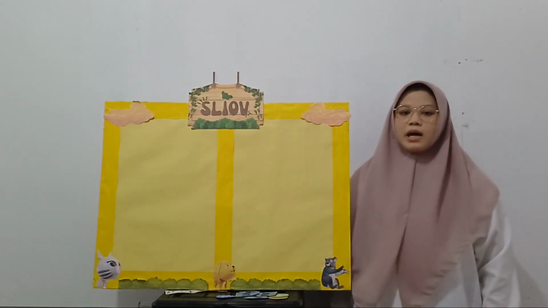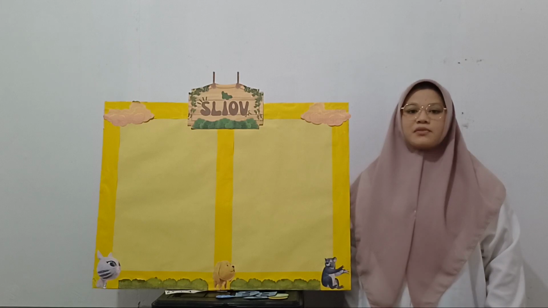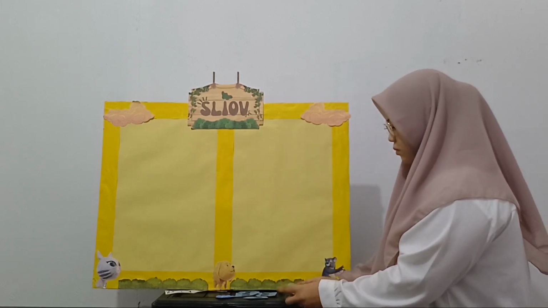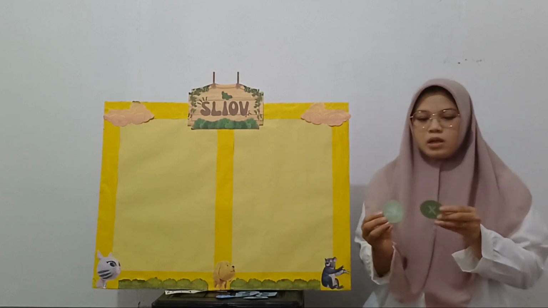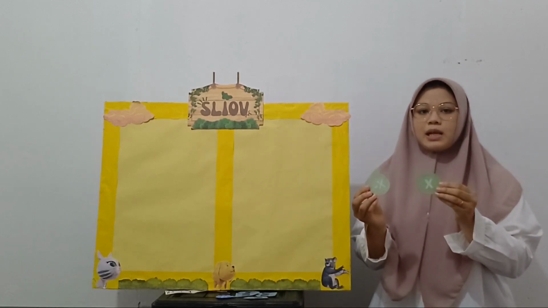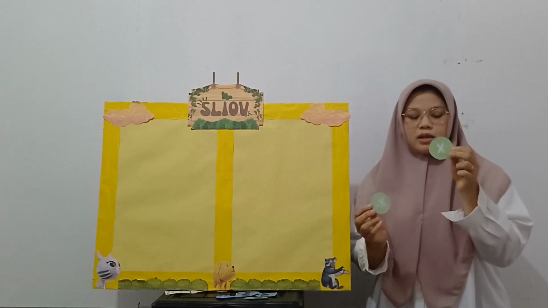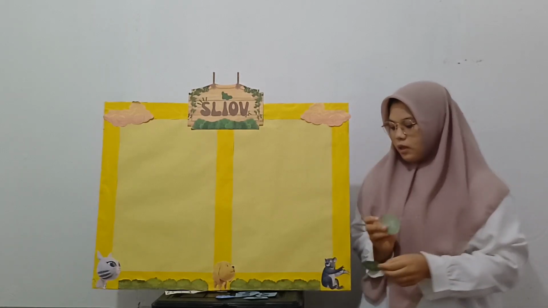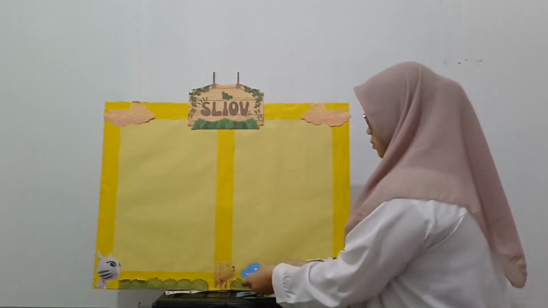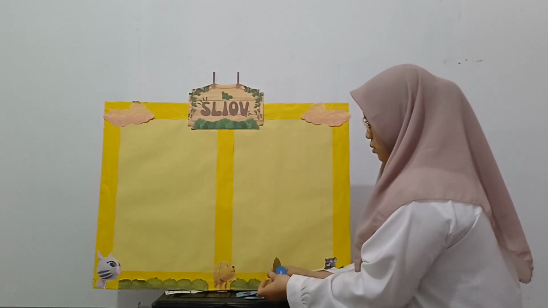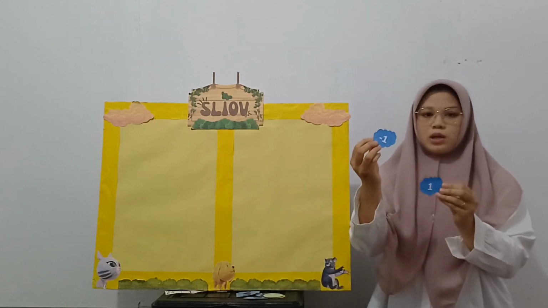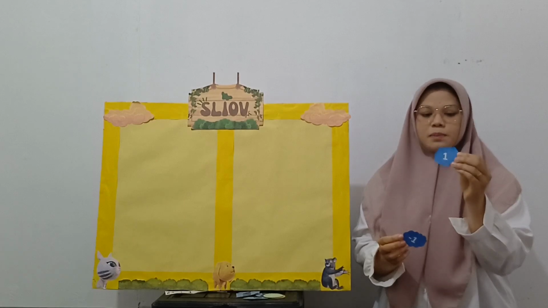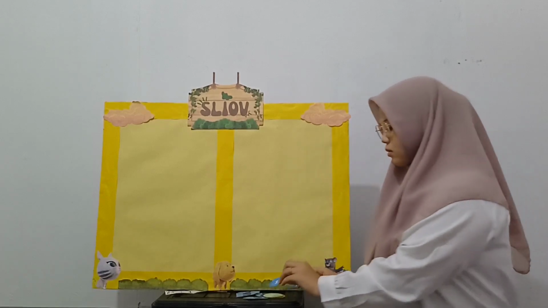In this media, there are components that represent the variable and also the constant. The x circle card here represents the positive variable, and this one represents the negative variable. The negative 1 cloud card here represents the negative constant, and the positive 1 cloud card here represents the positive constant.